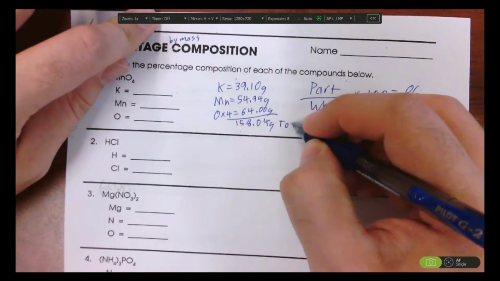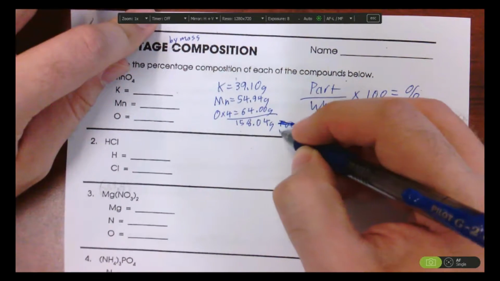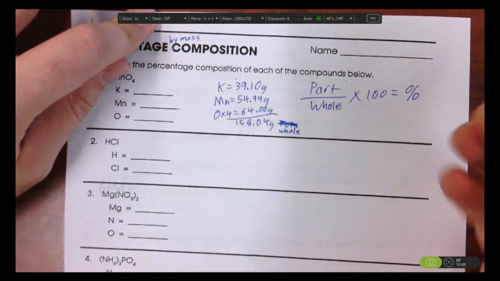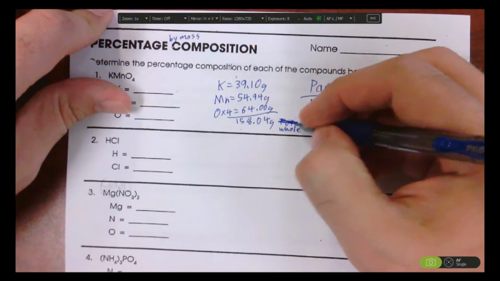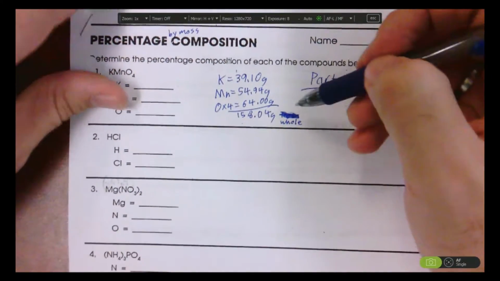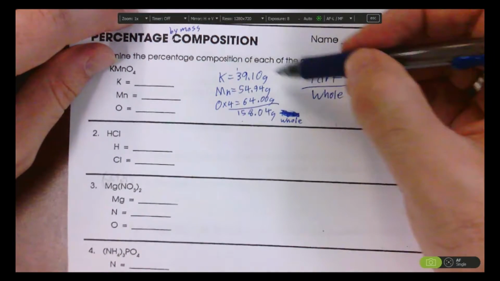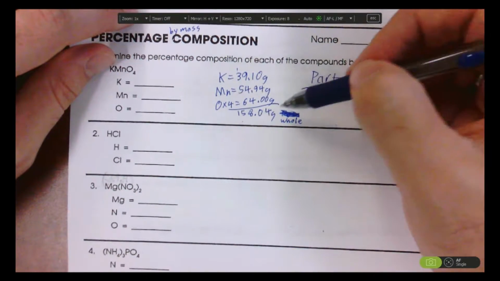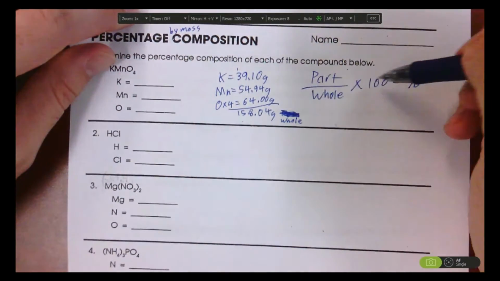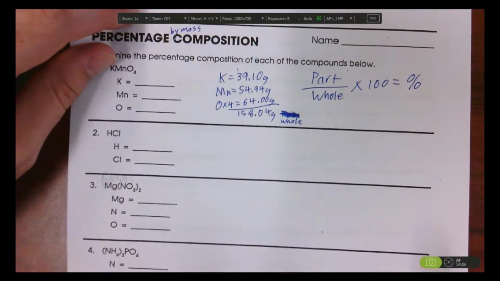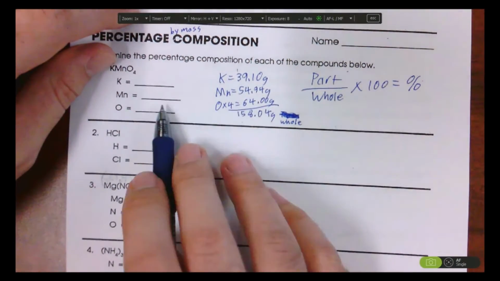Well, this is your total. I'm sorry, let me write the word whole. Whole is total, total is whole. So basically what you're going to do here is now, and this is one reason why I always like to do the multiply here. You're now taking each one of these numbers and putting it over your whole. So part over whole times 100, and then you put your percent here. Part over whole times 100.